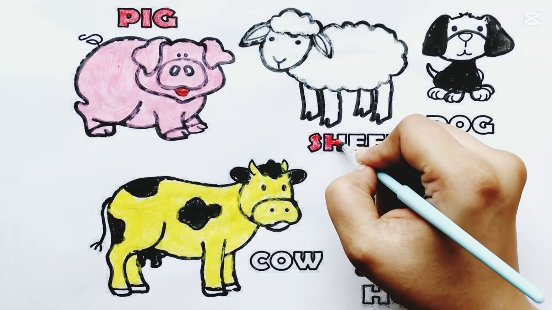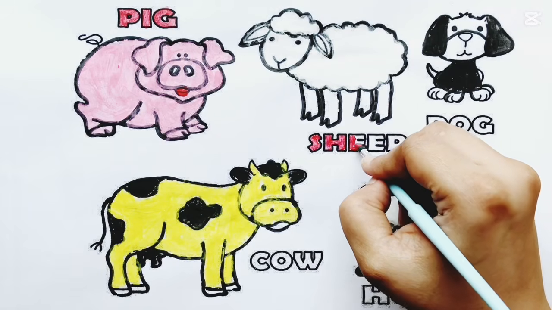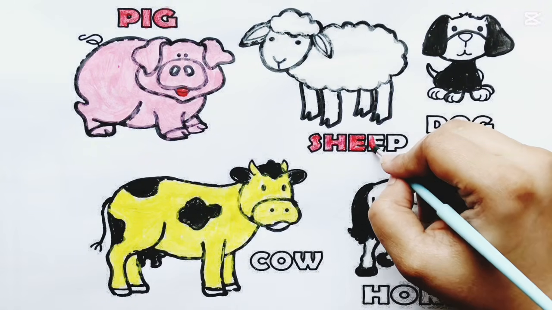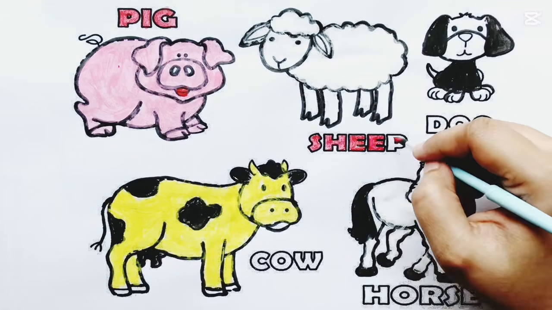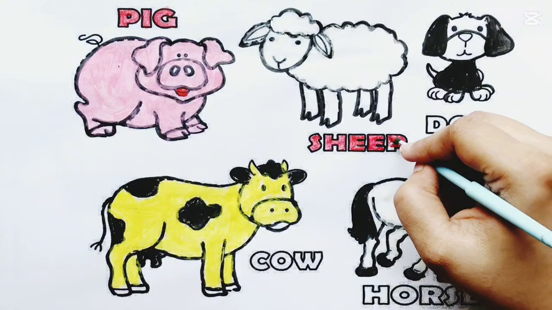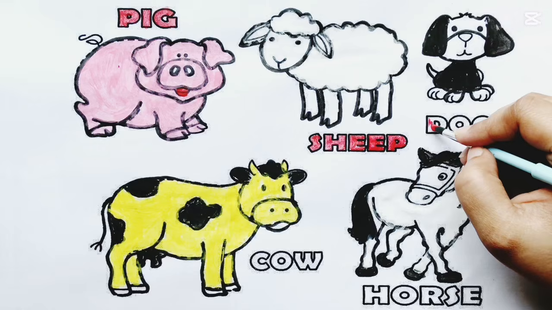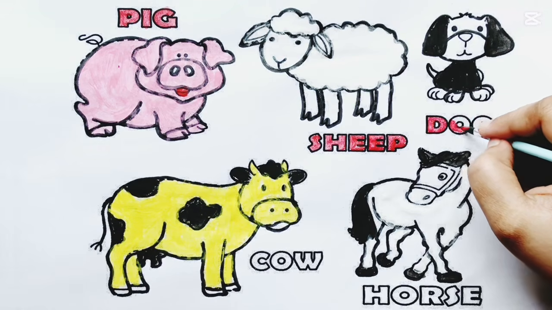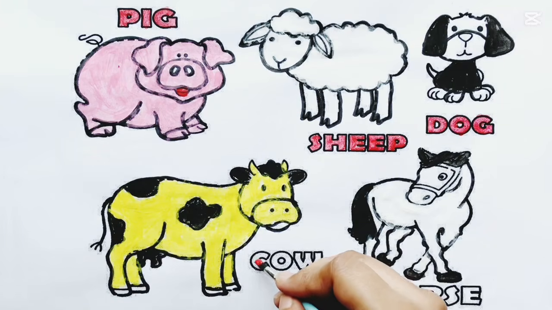1, 2, 3, let's go. A, B, C, count the rhythm and 1, 2, 3. We're singing all together. A, B, C, count the rhythm and 1, 2, 3. We're singing all together. A, B, C, count the rhythm and 1, 2, 3. We're singing all together. Sheep. D-O-G. Dog. We're singing all together.